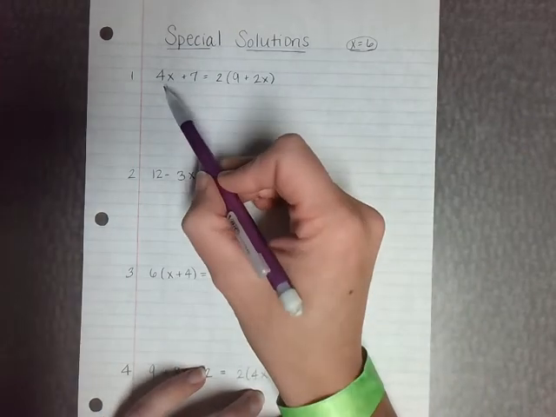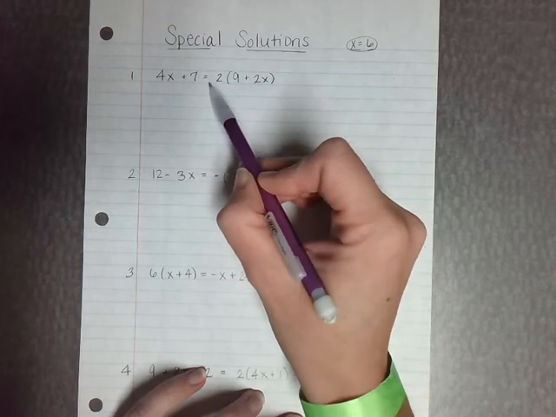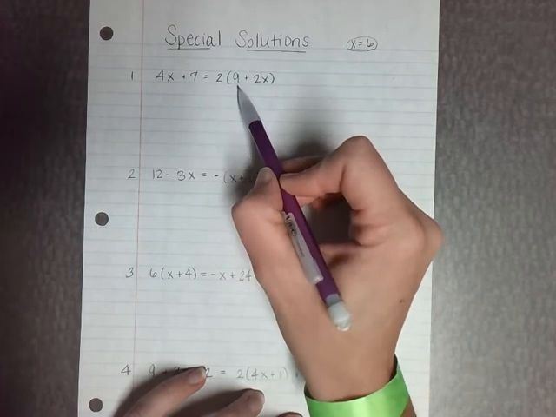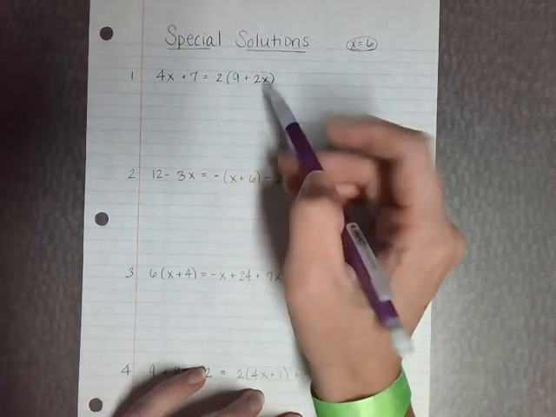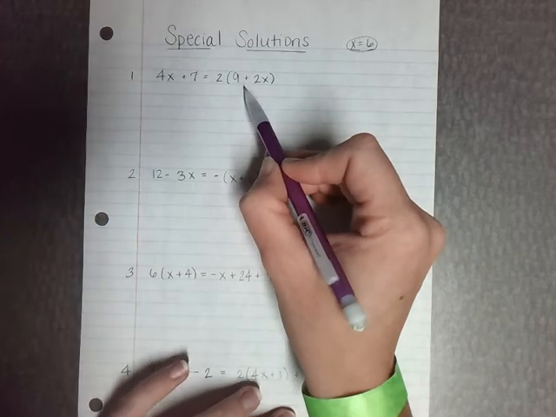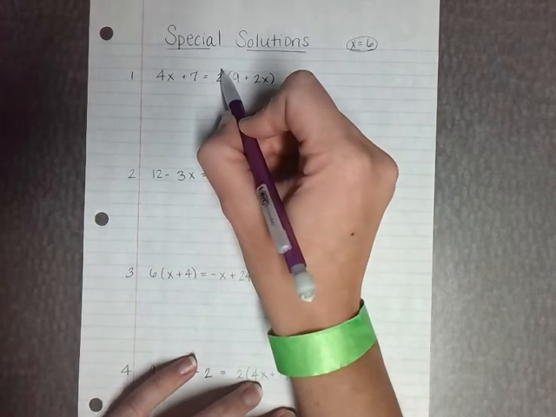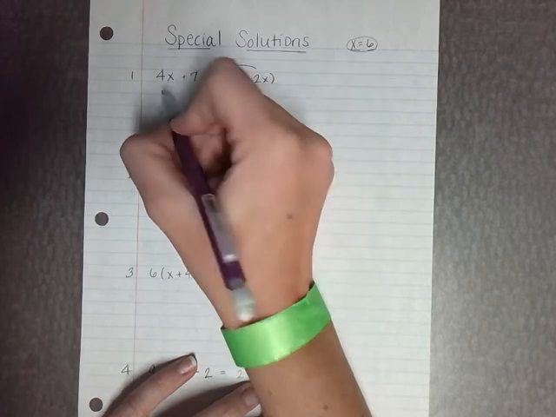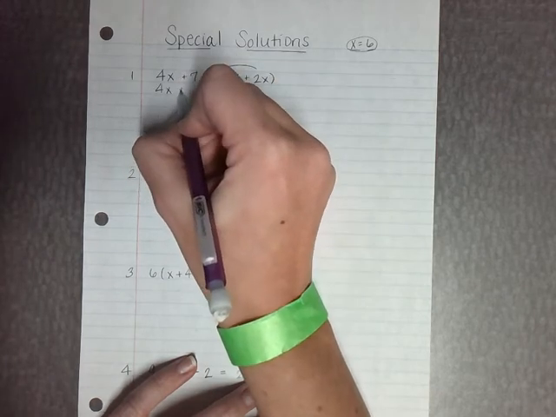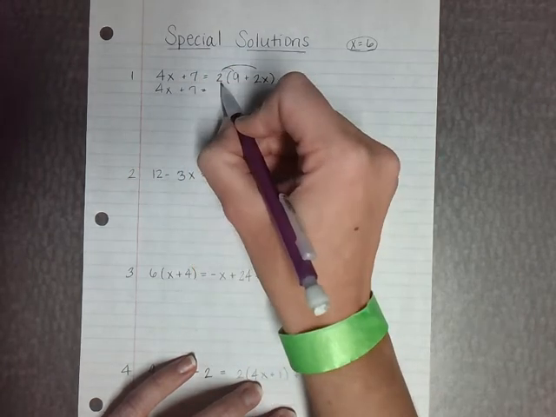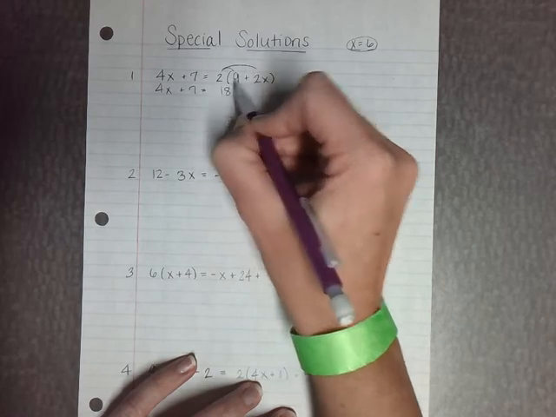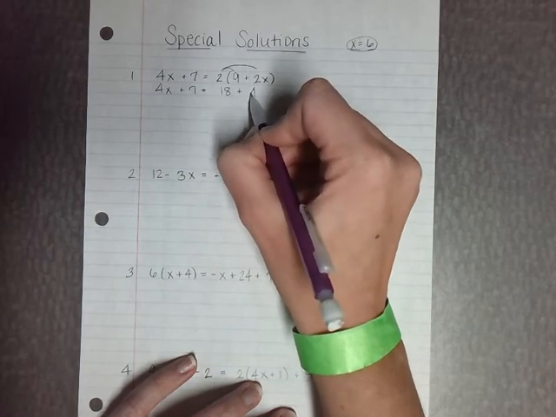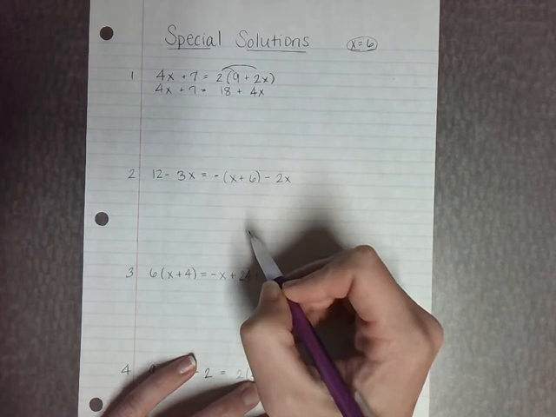So for number 1, we have 4x plus 7 equals 2 times the quantity 9 plus 2x. And we know when we see parentheses in an equation, we want to go ahead and get rid of those by distributing the number out front. I'm going to bring down the 4x plus 7. 2 times 9 is 18, and 2 times 2 is 4x.